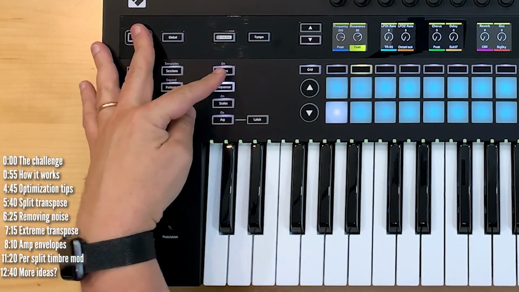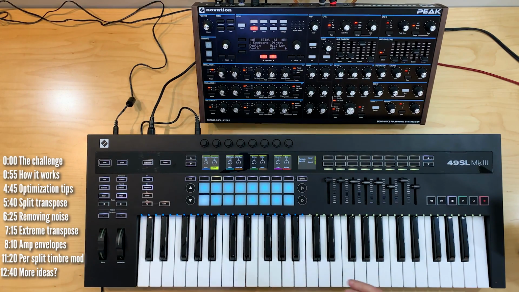Okay, so we've got our split going. We've applied modulation to all the oscillators going to the left side, and we've applied whatever you want to oscillators going to the right side. For example, this is the preset that I played in the introduction to this video. So the left split has 2 oscillators, 1 and 3, and it's doing this with plenty of modulation to the sound, and the right split is just doing a simple thing here.